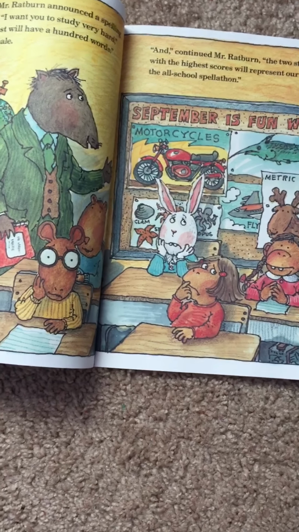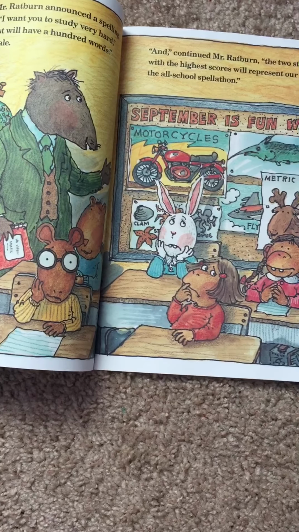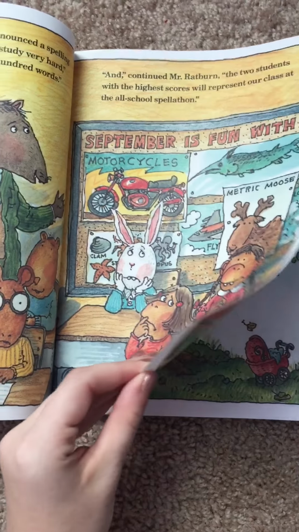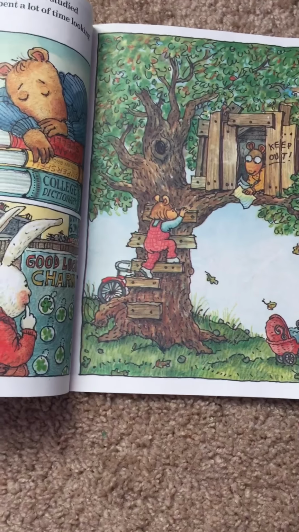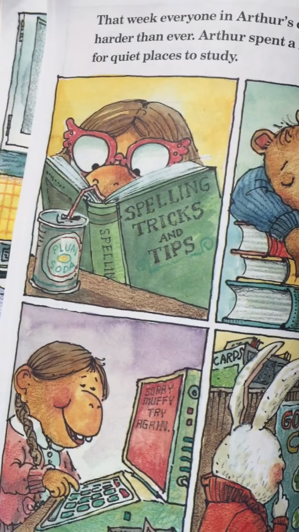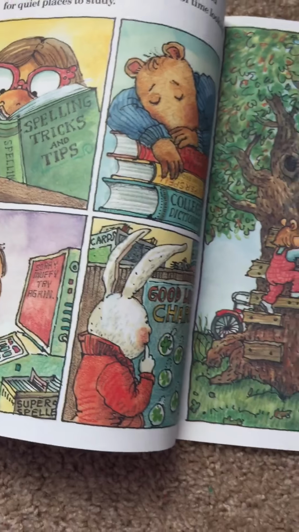It is also important that the student is able to point out familiar words along the way, or detect words that might give them context clues that can better help them understand where the story might be going. For example, they might see this picture and see the word spelling and know that they're probably studying spelling.